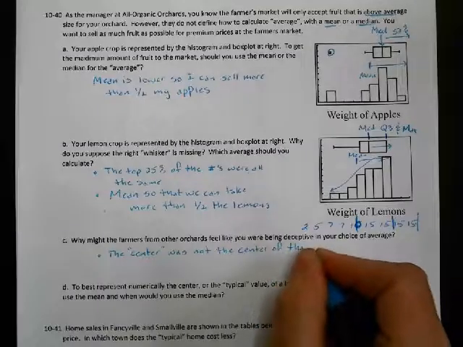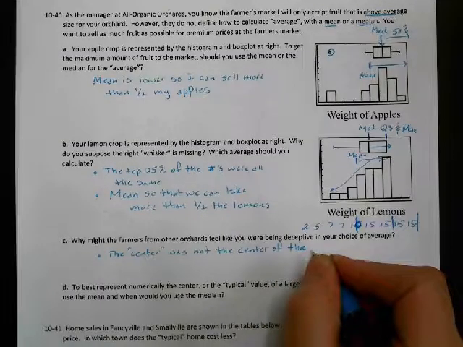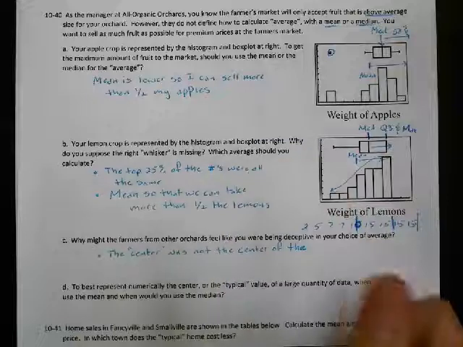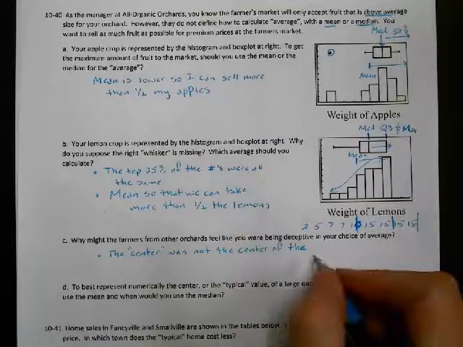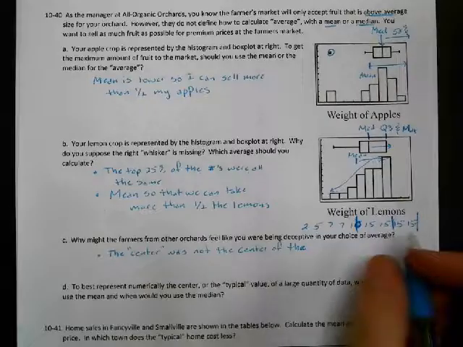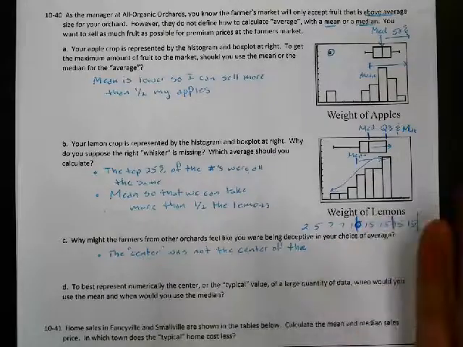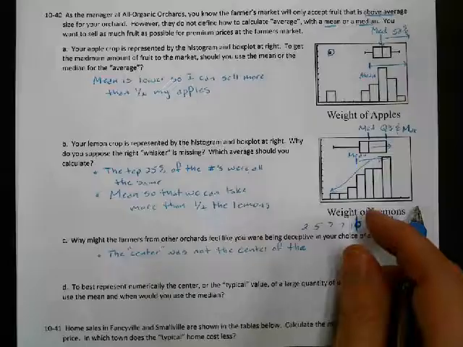Did we break any rules? No, we didn't break rules because they didn't tell us which average to use, because they were talking about the middle of our data. But we definitely broke the spirit of the rules. We are not bringing what is above average in our orchard.